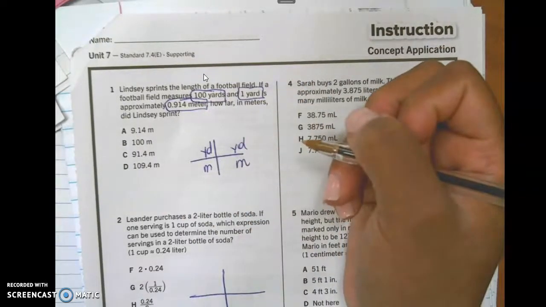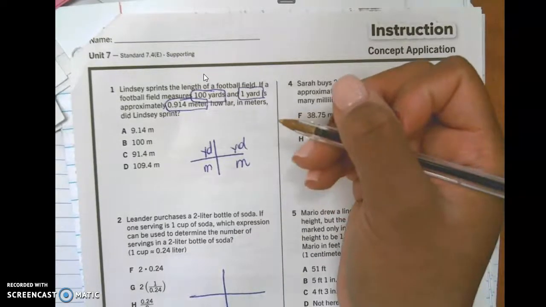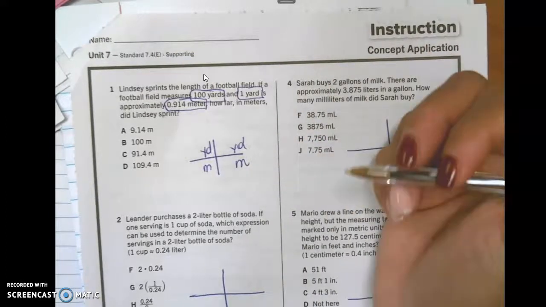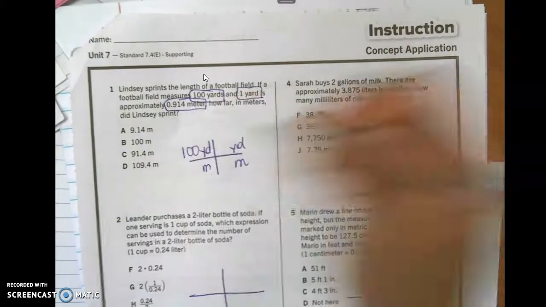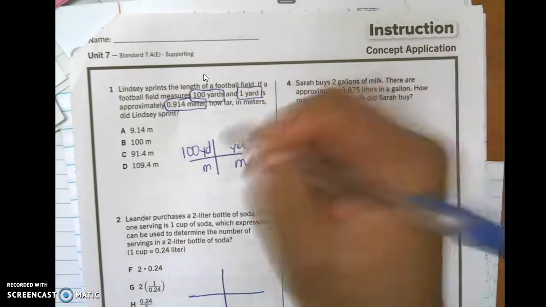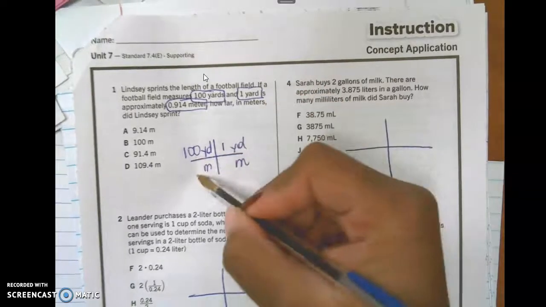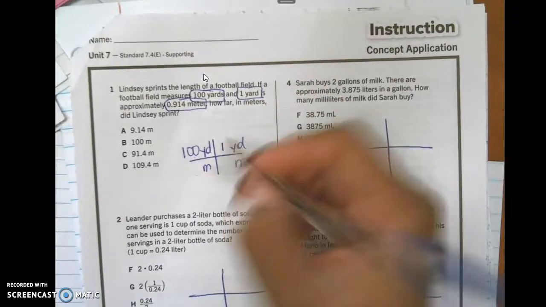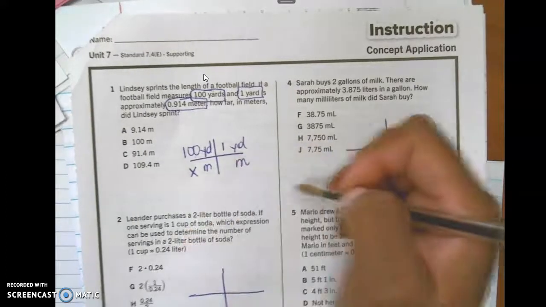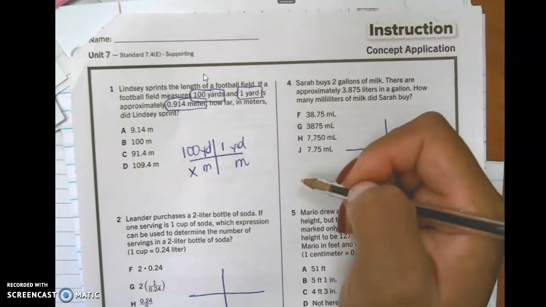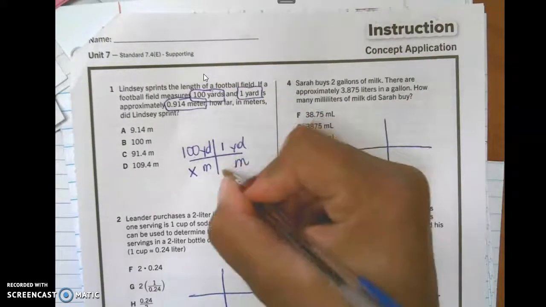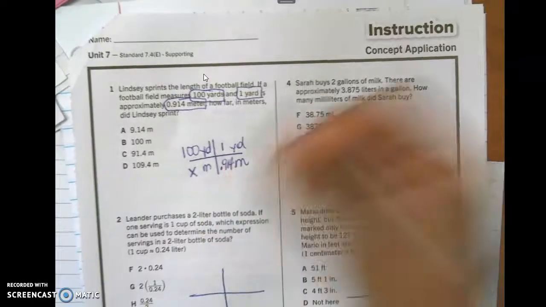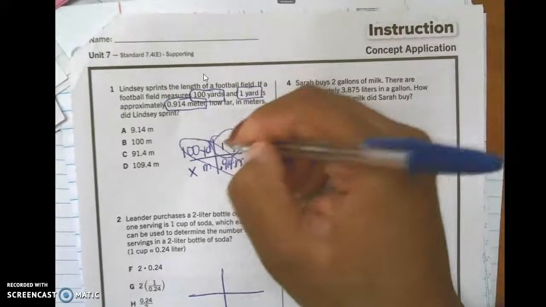Yes, but it's not always going to be this friendly of numbers. So let's fill out our proportion box and then move on to something a little more challenging. So first of all, I have 100 yards. And then what's the other number of yards that they give me? 1. And 100 yards is how many meters? Do I know that yet? Well, technically, no. Then here, what do I put? 0.914. Cross multiply, then divide.